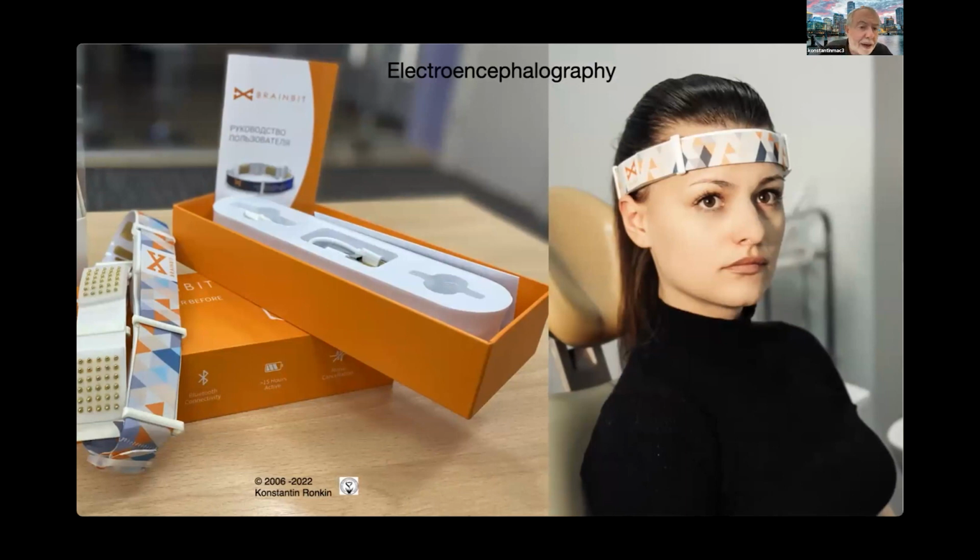A company called Brain developed this. It's not very accurate, and you can't use it to diagnose sleep apnea, for example. But for our purpose, to determine in a clinical setting what the electroencephalography looks like for the patient, it's a very good, very simple device.